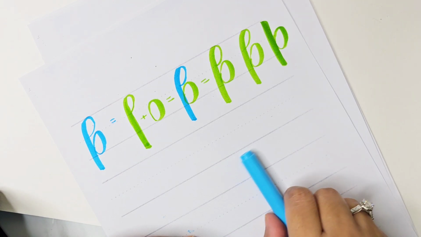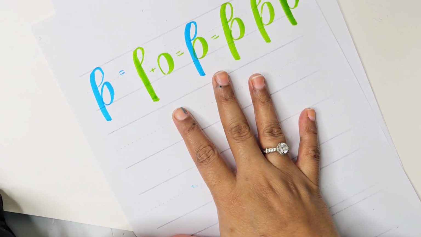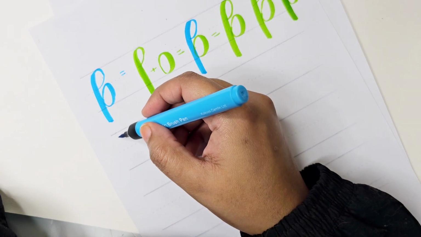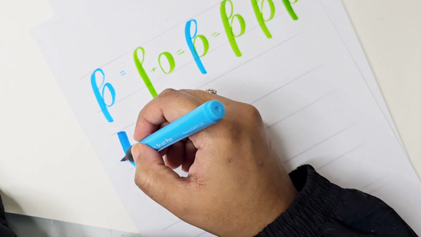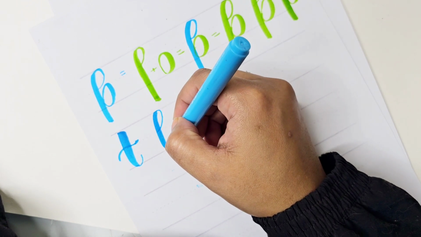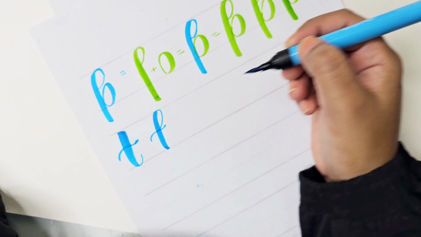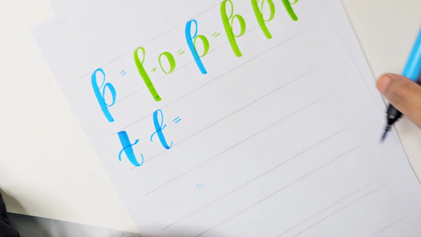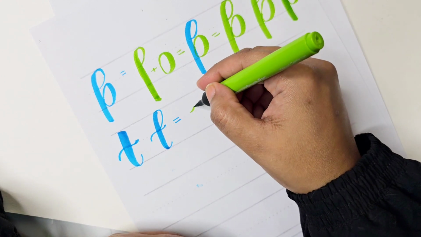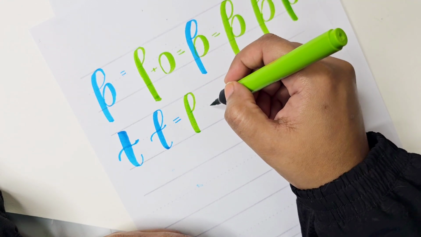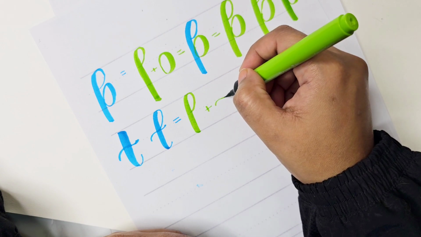Next, we'll see the formation of T. T can be like this, or you can make T like this. So what it is actually, it is nothing but an ascender curve and adding a cross curve.